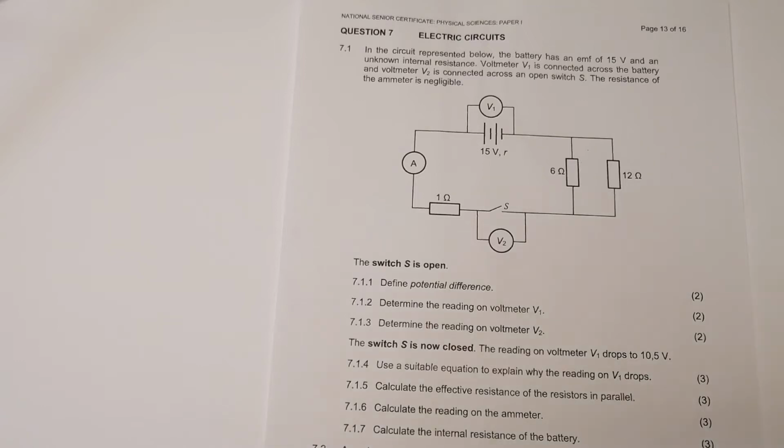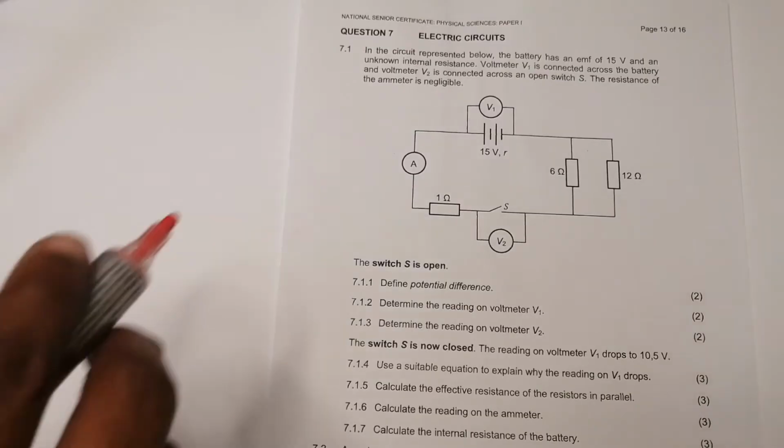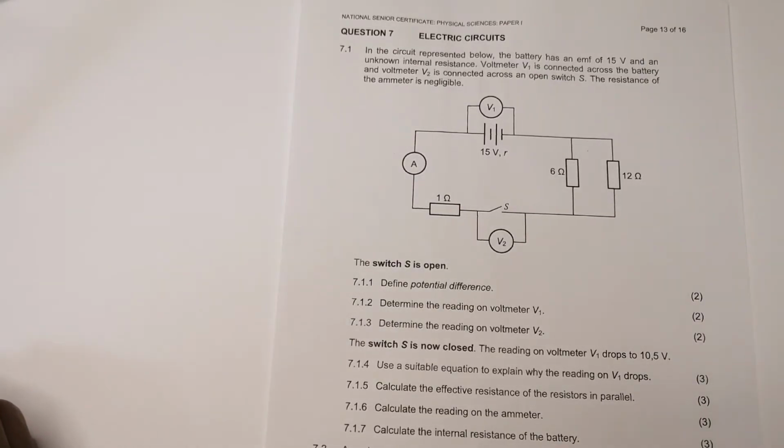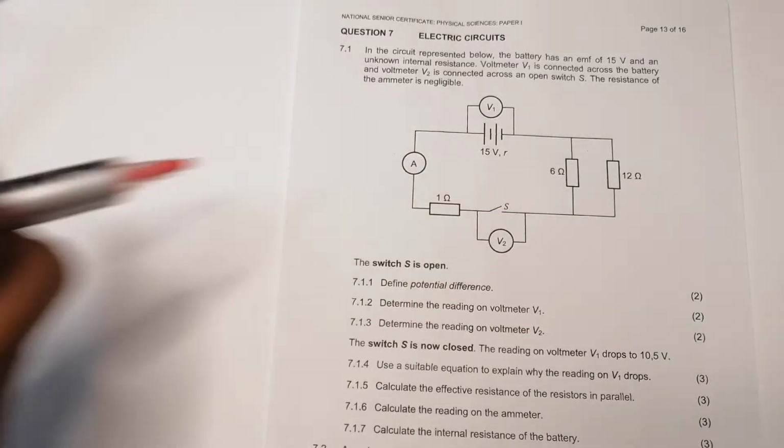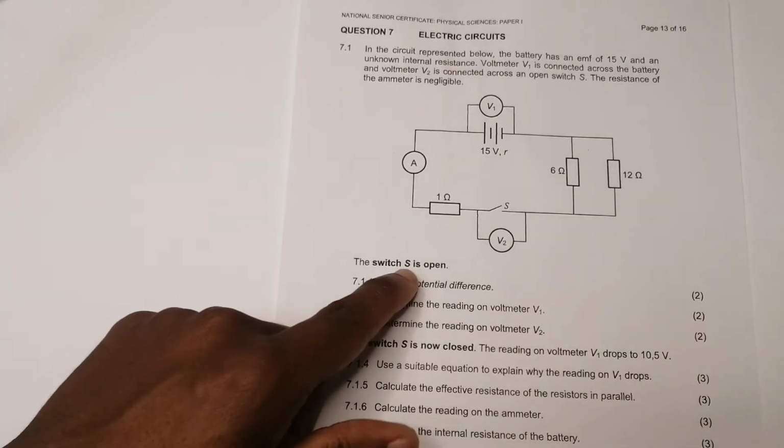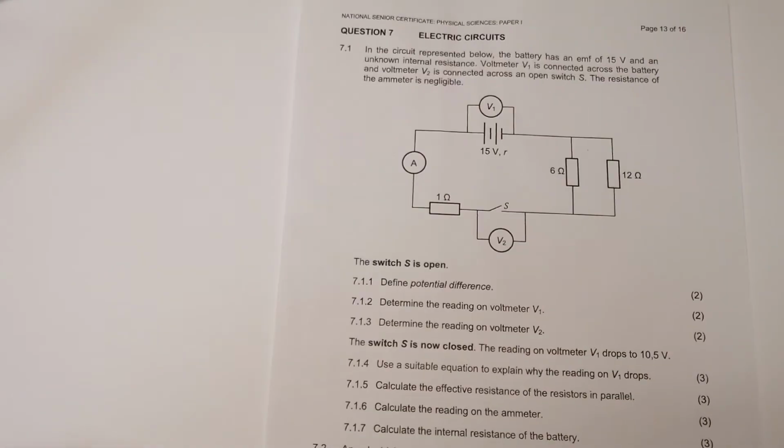So in this case, they say define potential difference. Okay, so potential difference, remember, we say that it is the energy per unit charge across a resistor or across a conductor, right? So it's the amount of energy per unit charge across a conductor, right? So they say determine the reading on V1. Okay, that's what we've just said. V1 would be 15 volts. And they say determine the reading on V2, and V2 would also be 15 volts, of course, provided that switch S is open, right?